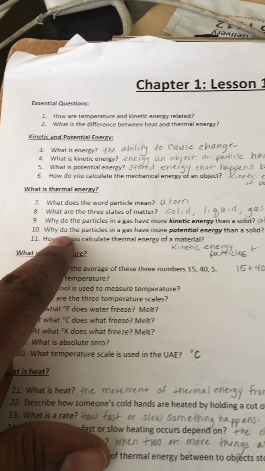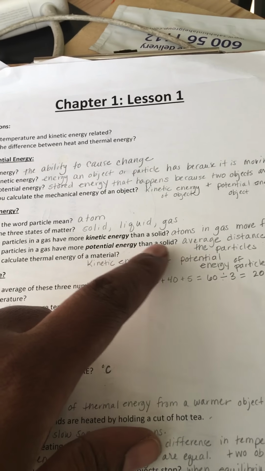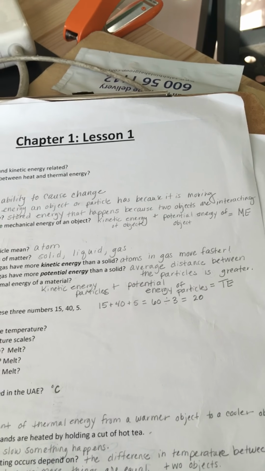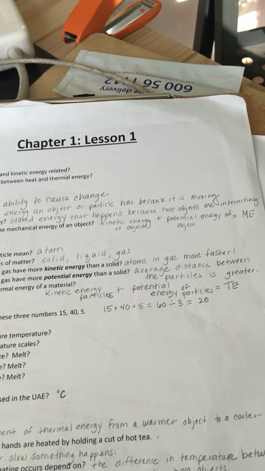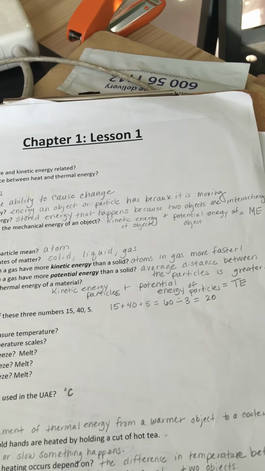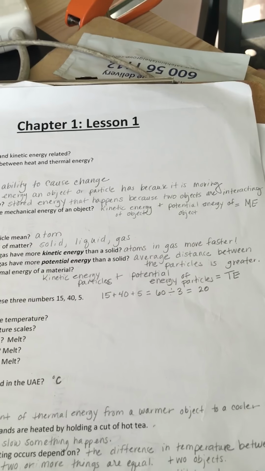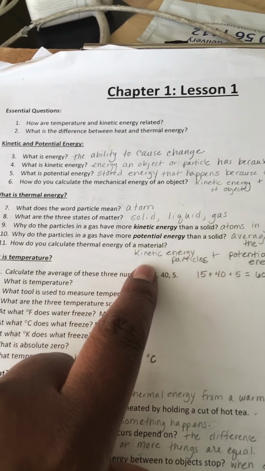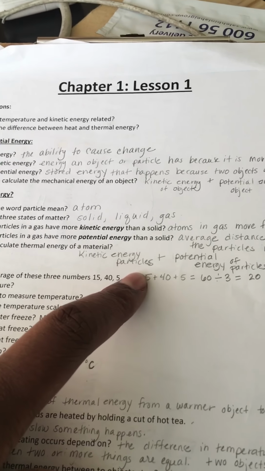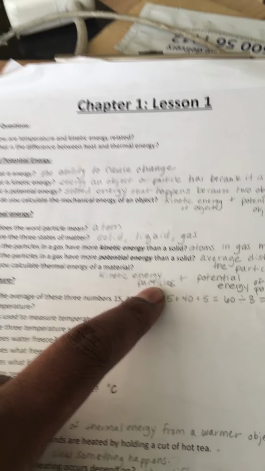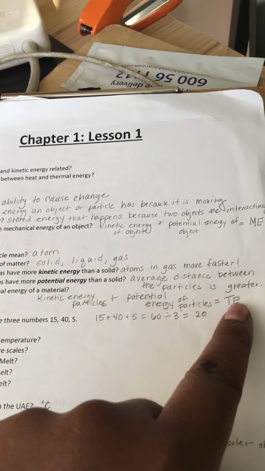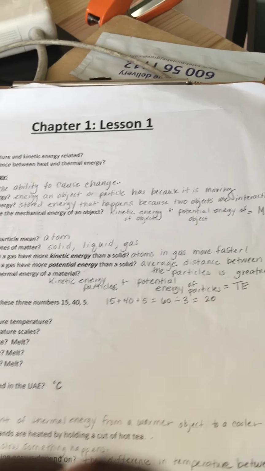Number 10. Why do particles in a gas have more potential energy than a solid? That's because the average distance between the particles is greater. So the distance between the particles in a gas, huge, long distance, but not so much in a solid. So how do you calculate thermal energy of a material? So I'm looking at the kinetic energy of the particles, not the whole material, but I'm going on a real small atomic level and looking at the particles plus the potential energy of the particles. And that's how you calculate thermal energy.